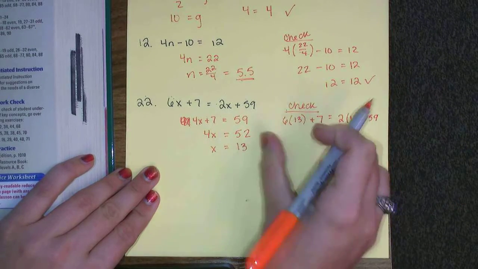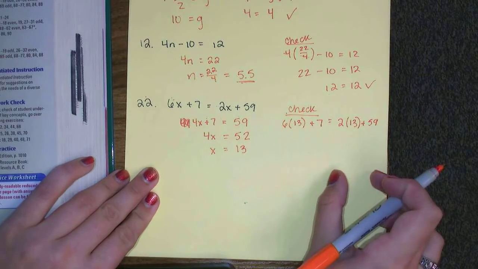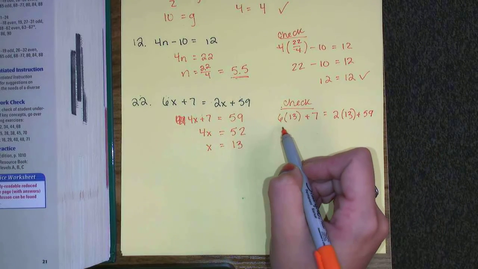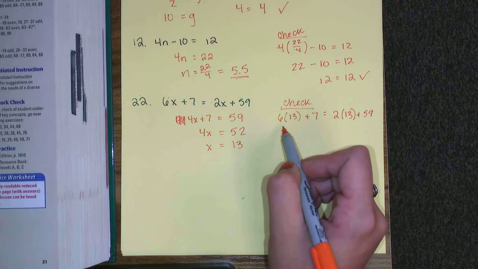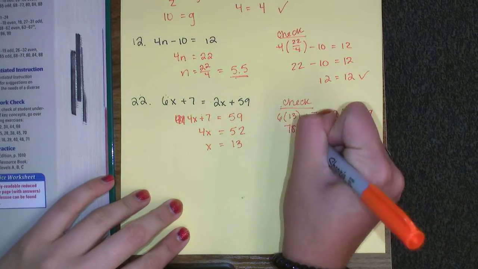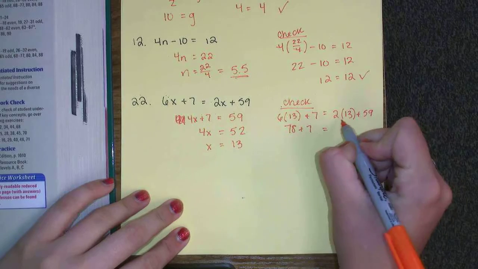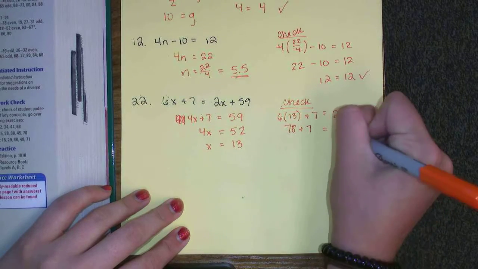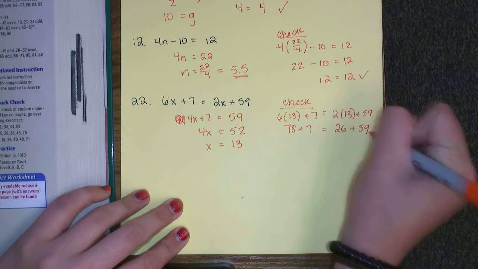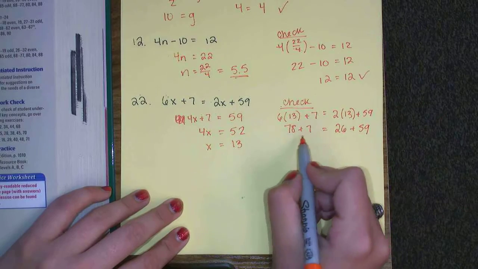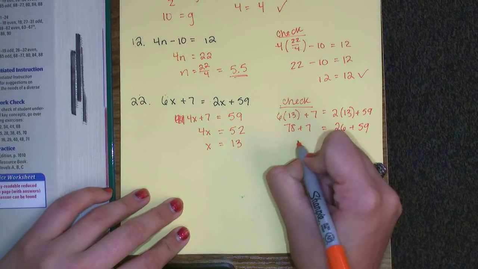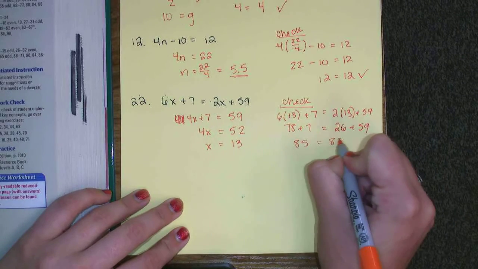And you keep everything on its side, so you're not moving anything over when you're checking it. So what's 6 times 13? 78 plus 7 is equal to 2 times 13 plus 59. And then are these two equal? 85 is equal to 85, and we're done.